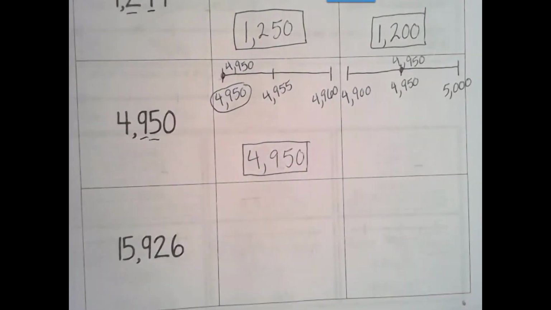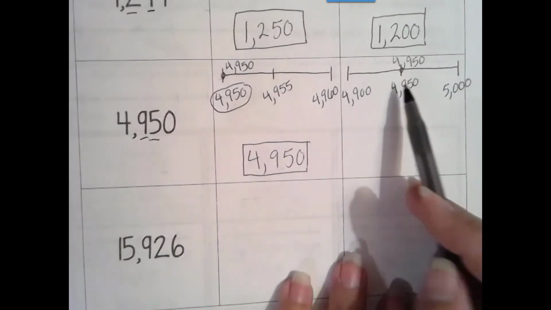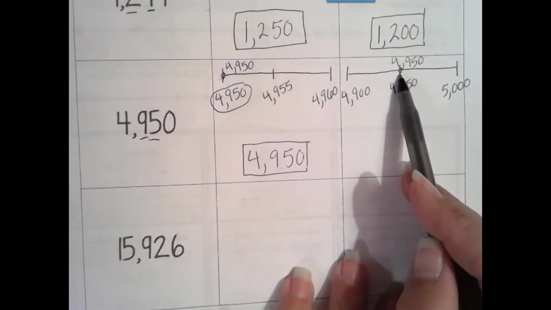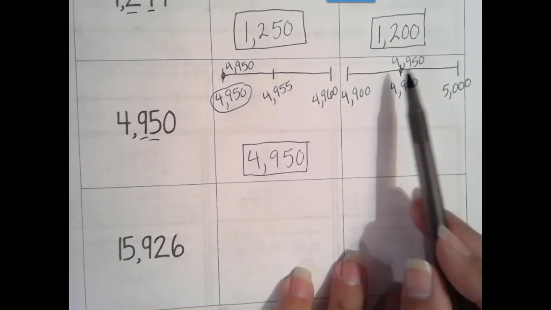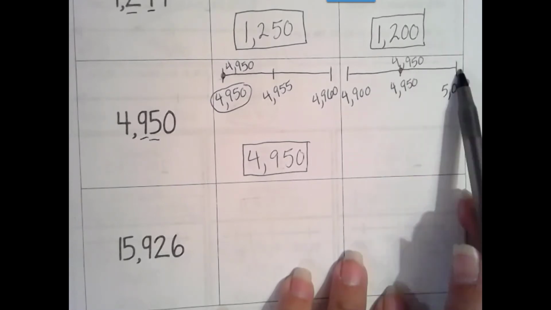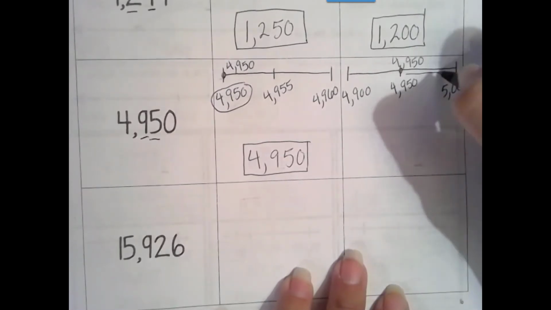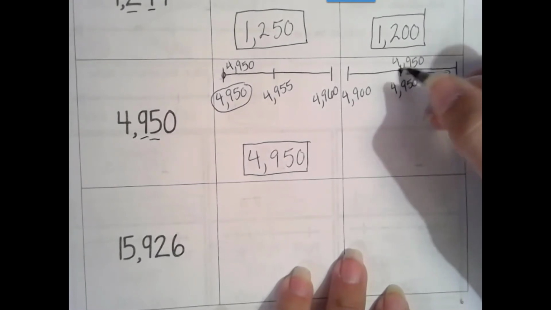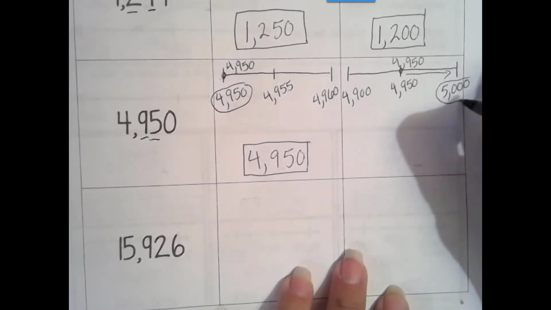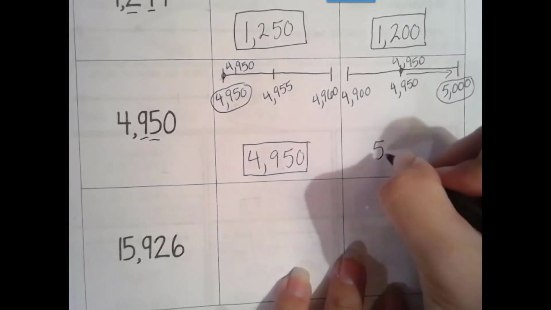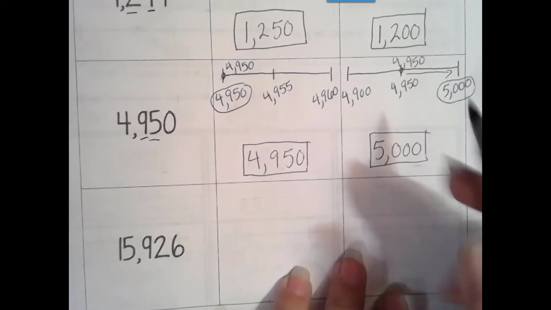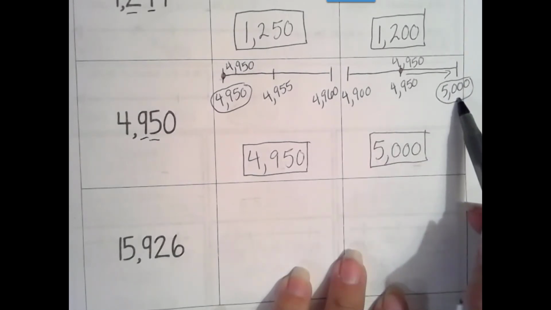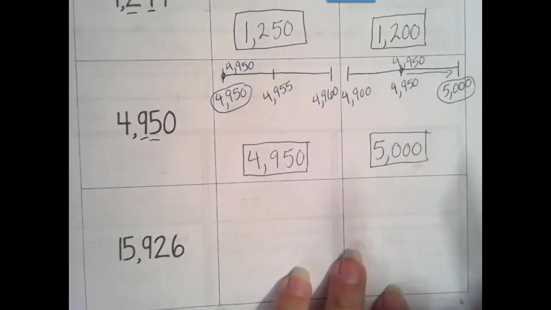And this is the one that you just have to remember. When it's exactly in the middle, it's not closer to either one. It's exactly the same distance. It's what's called equidistance away. When it's exactly the same distance away, we just go up. When it's on the benchmark number, we go up. So we say it's 5,000. Even though it's 50 away from this one and 50 away from this one, we just go up when it's in the exact middle.